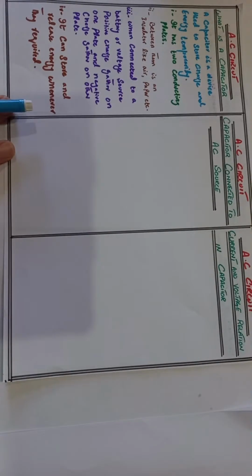So our next topic now we discuss is the capacitor connected to the AC source. What happens when the capacitor is connected to an AC supply? In AC voltage, it is continuously changing its direction.